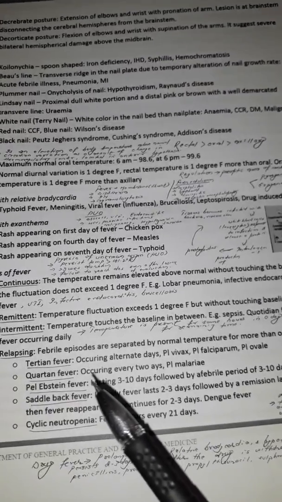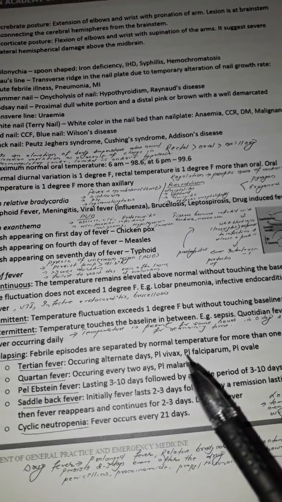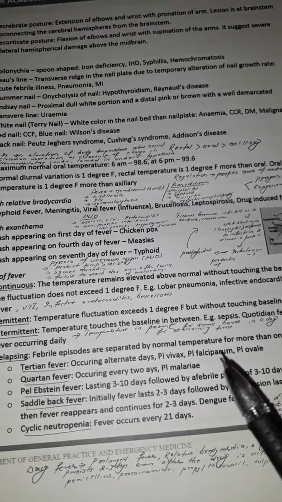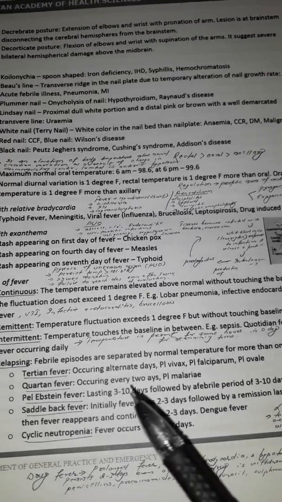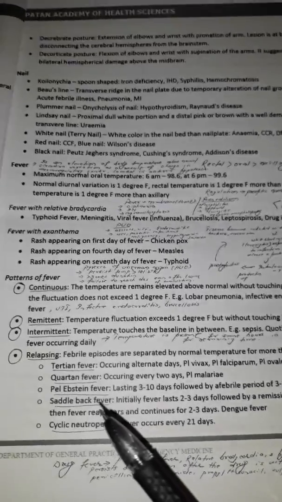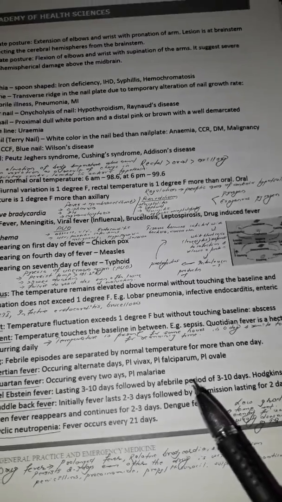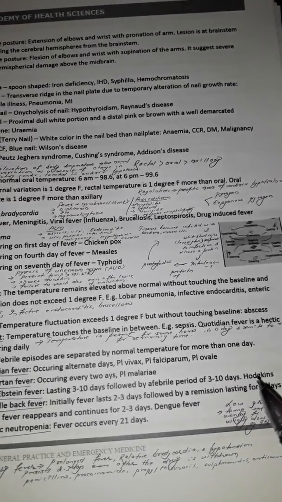Tertian fever occurs on alternate days, which is seen in case of Plasmodium vivax, Plasmodium falciparum, and Plasmodium ovale. Quartan fever occurs every 2 days, which is seen in case of Plasmodium malariae. And Pel-Ebstein fever lasts 3 to 10 days, followed by a febrile period of 3 to 10 days, which is seen in case of Hodgkin's.